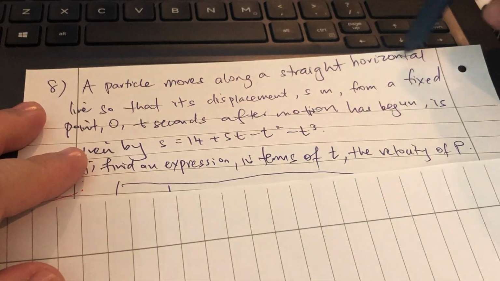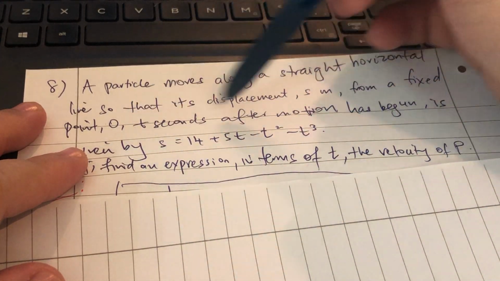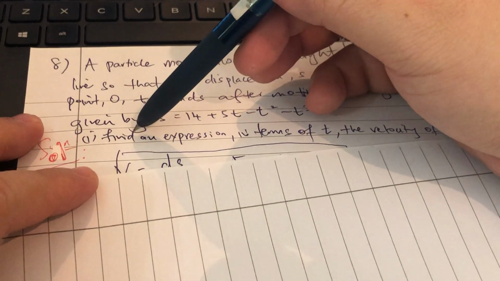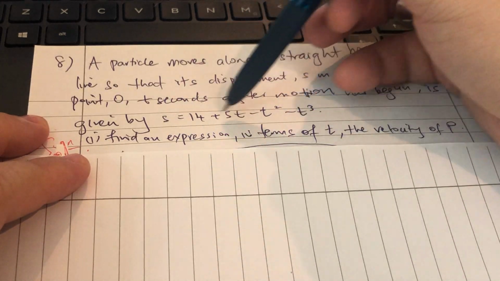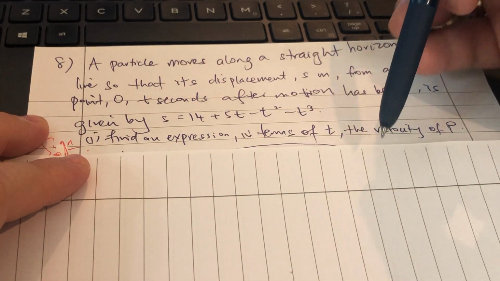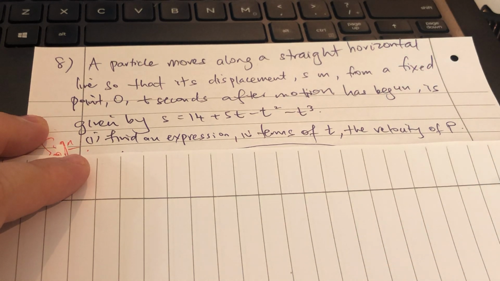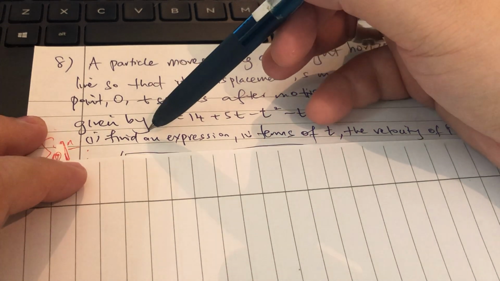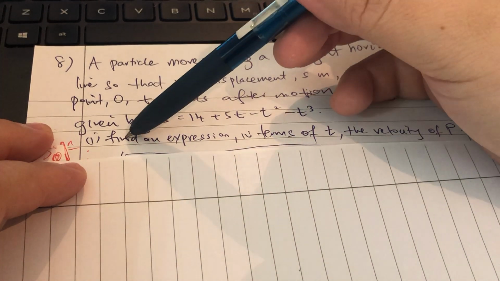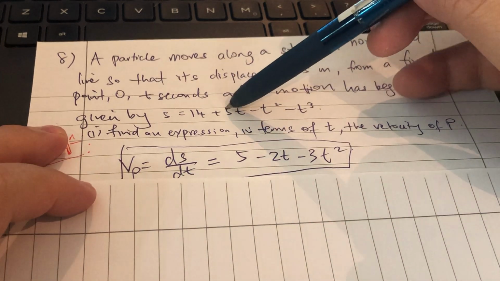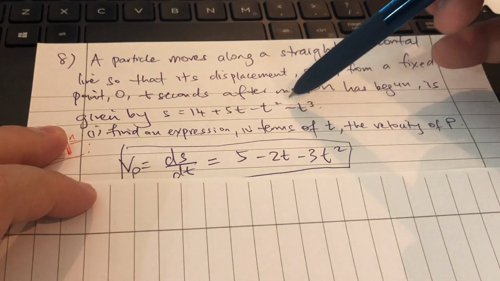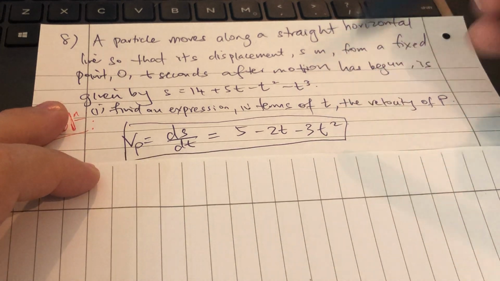A particle moves along a straight horizontal line like that. Find an expression in terms of t for the velocity. You see, how can this be difficult? Some of you may be angry that I give you an easy one. No, no, no. I'm trying to train you now for O levels. We are no longer training for prelims. So you must have speed and accuracy now. We are going to a different stage already. Velocity is ds/dt, you differentiate. 5, 2t, 3t squared, finish. See, you get the marks already.